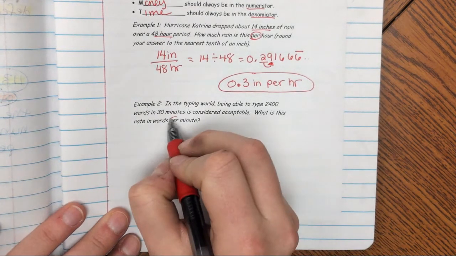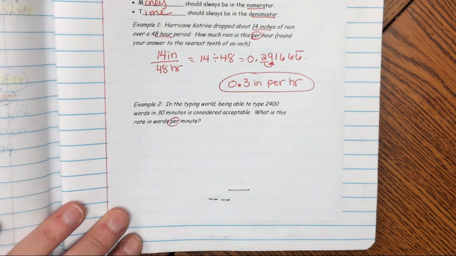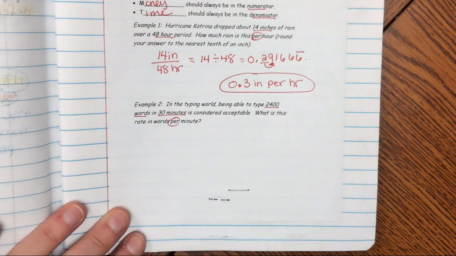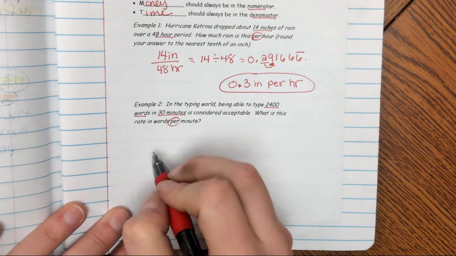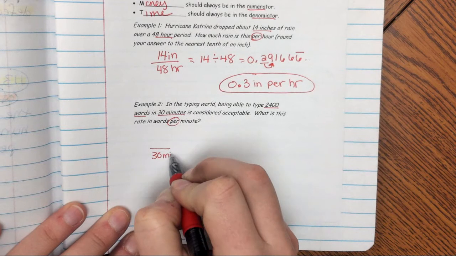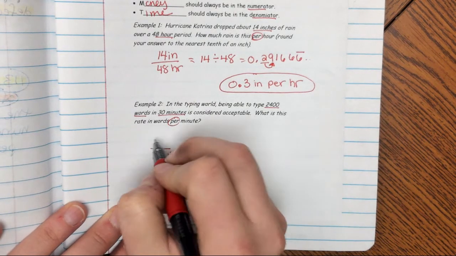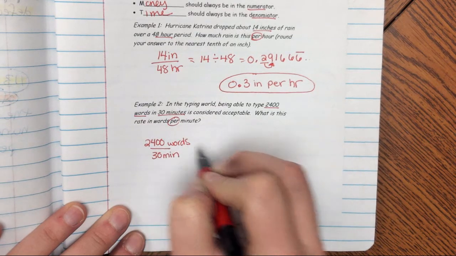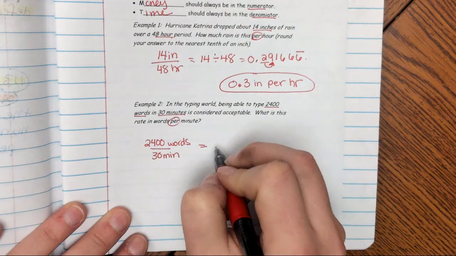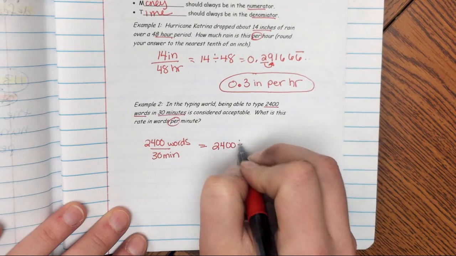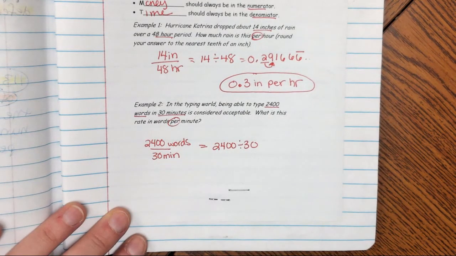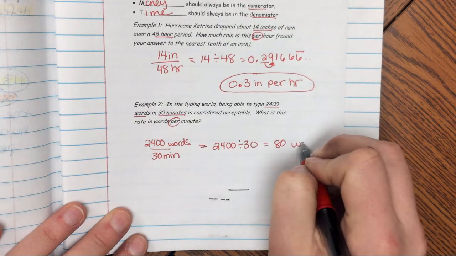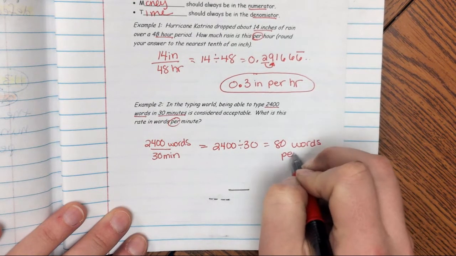So that per here tells me I'm going to do that unit rate. And I'm comparing 2,400 words and 30 minutes. So time, again, is going in the denominator. So I'm going to put 30 minutes in the denominator, and I'm going to put 2,400 words in the numerator. Simply divide 2,400 divided by 30. And that gives me 80. And I want to include my units, so words per minute.